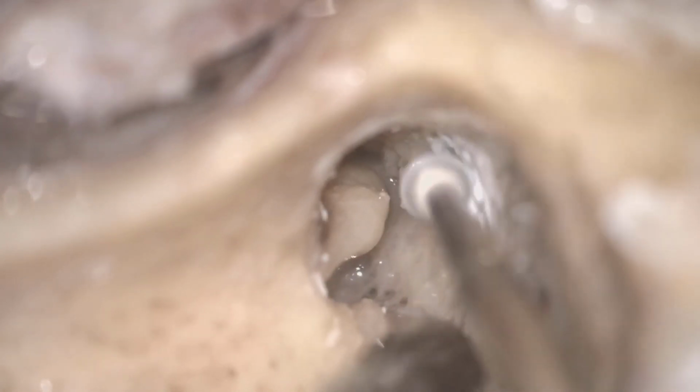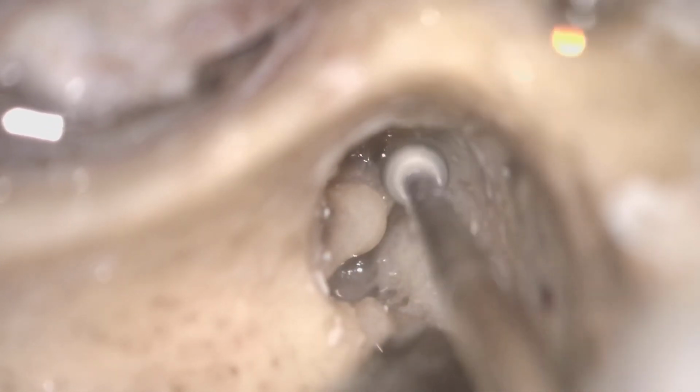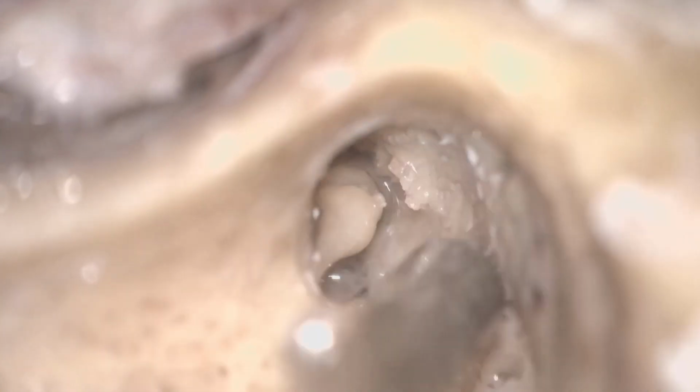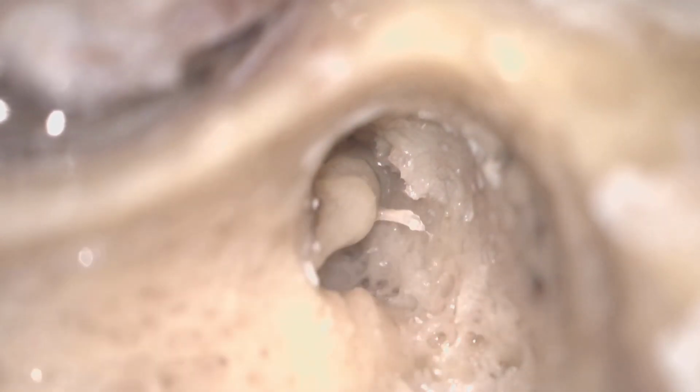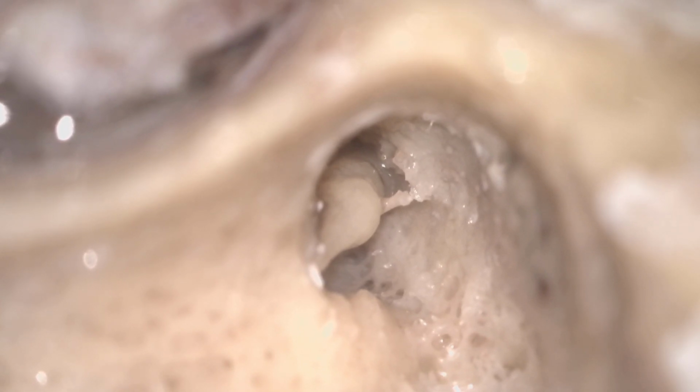Yes. Significance: it is the demarcation between the anterior and posterior epitympanum. Yes. As well as it defines the first genu or geniculate ganglion of the facial nerve. So this is also an importance of the cog when you are doing facial nerve decompression.